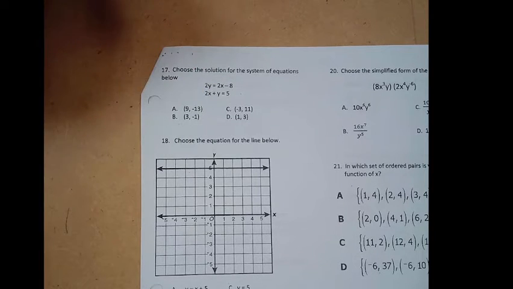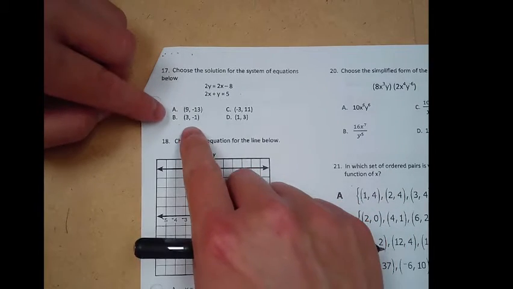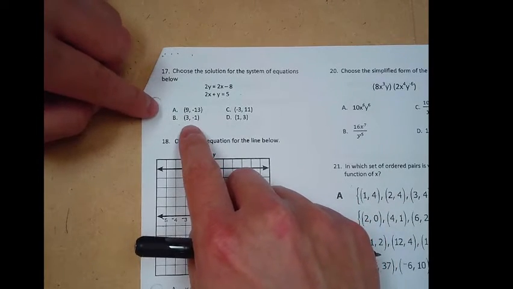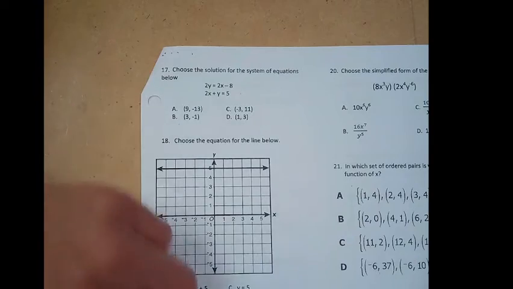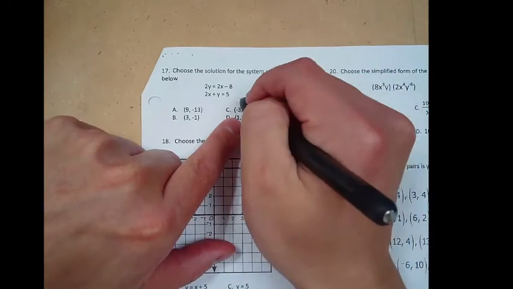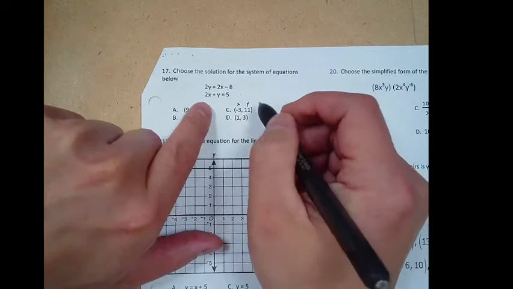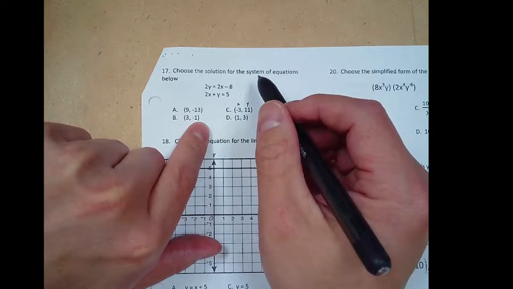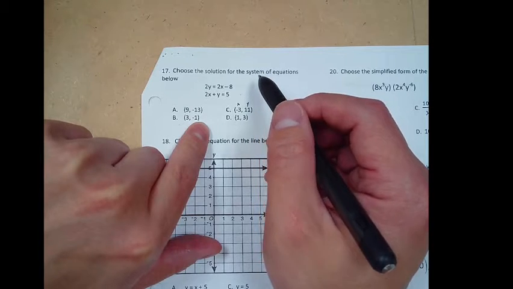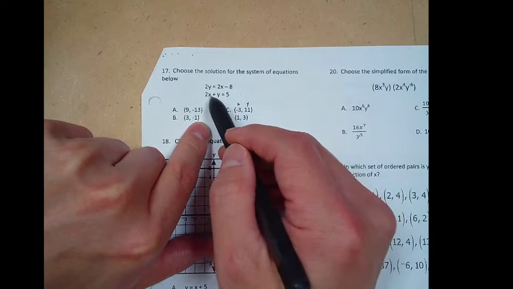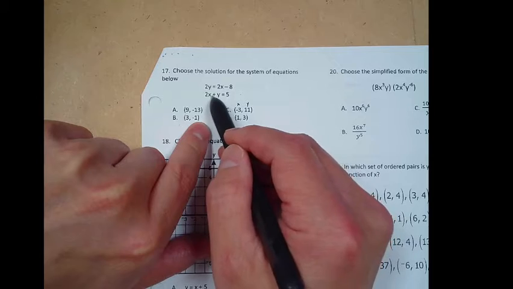It looks to me like, all right, let's choose option C first to plug in, okay? So for option C, this is X and this is Y, right? It looks like the easier one to choose is this one, okay?